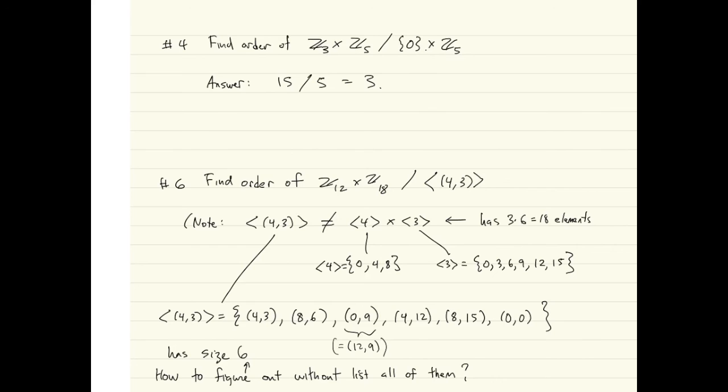So one thing to notice is that this problem is different from the previous two, in that the subgroup generated by (4, 3) is not equal to the subgroup generated by 4 cross the subgroup generated by 3. Why is that? Well, let's see what these two subgroups are. So on the right, that's the one we've seen in the previous two examples.